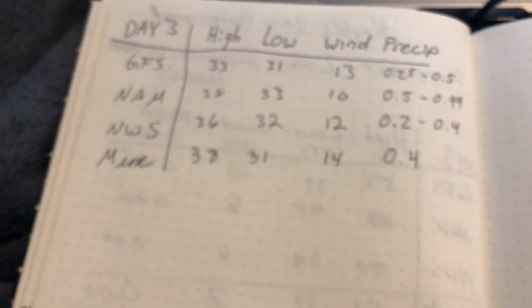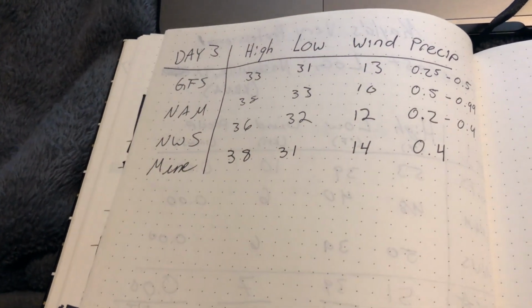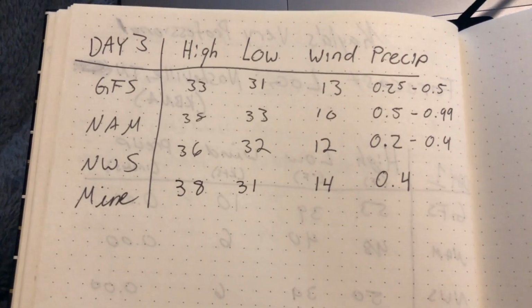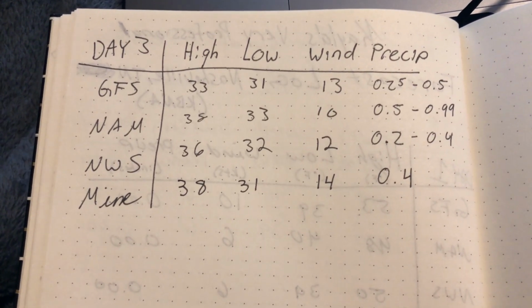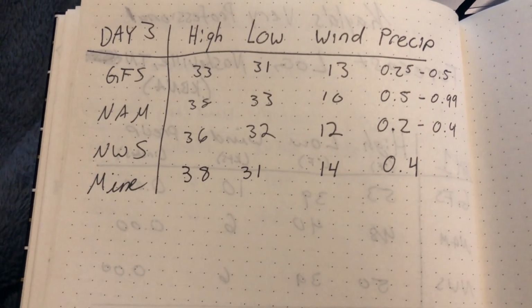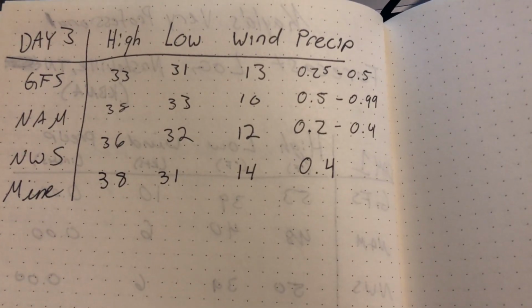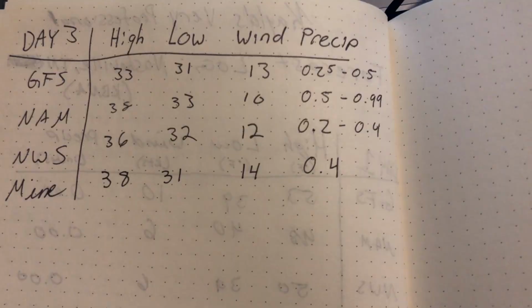So today, we're going a bit high. I don't think it's going to be too much higher than that though, because we do have a massive cold front coming through, and it's going to be freezing rain and rain all day. The winds are going to be pretty high, so I'm going high on those. Normally the models underestimate anyways. And precip I'm going 0.4. Let's see how I do.